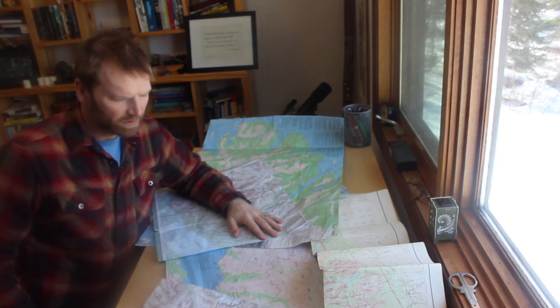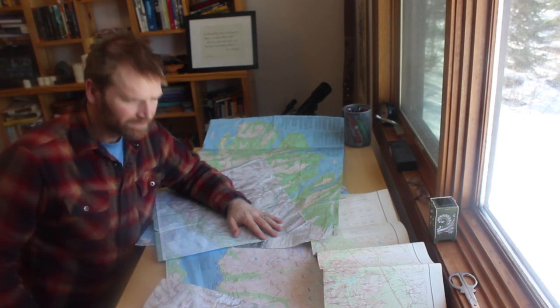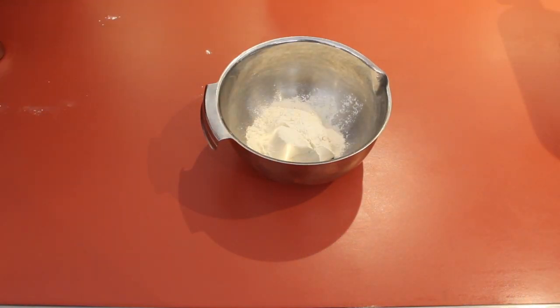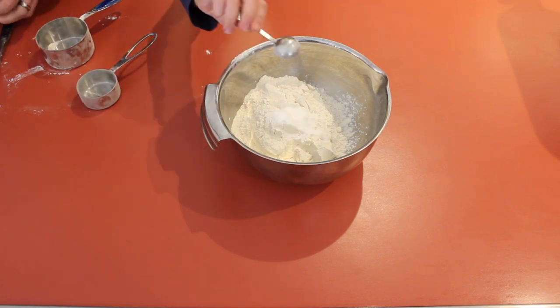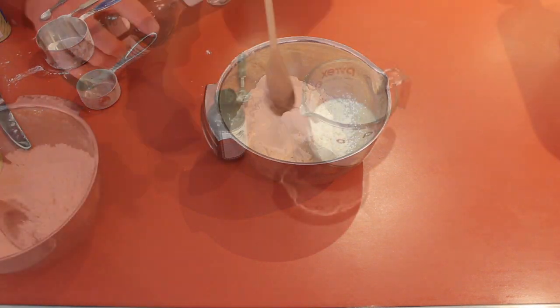What do these maps mean? And how will I find what I'm looking for? I know. I'll bake a cake. I'm going to make a rainbow cake in order to show the layers of topography.